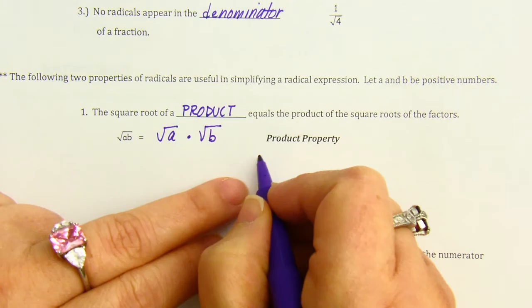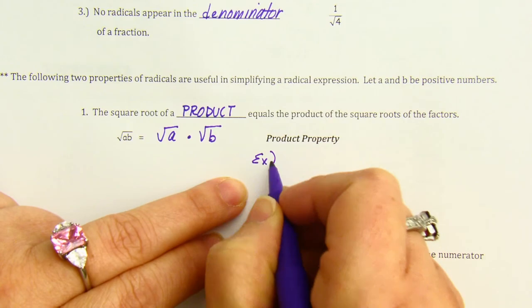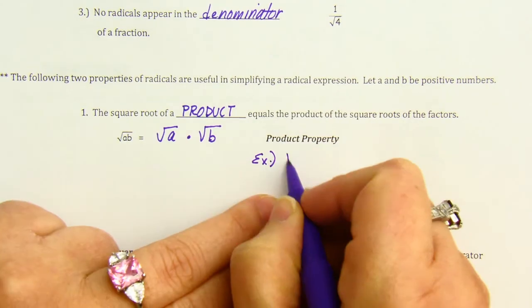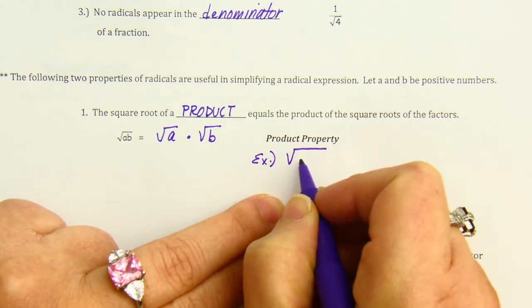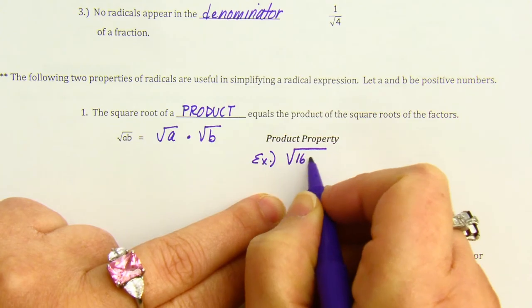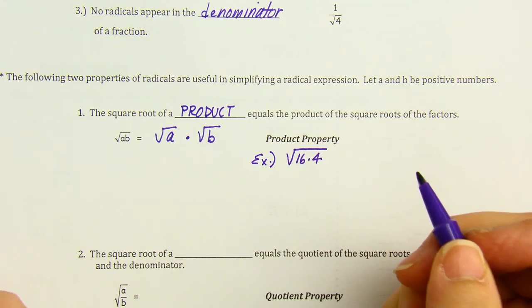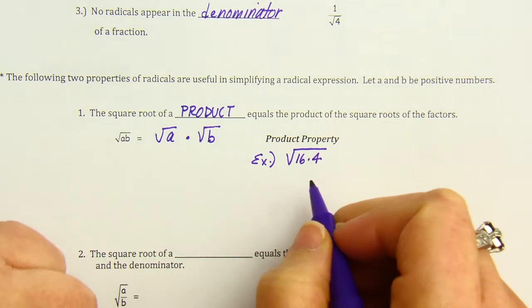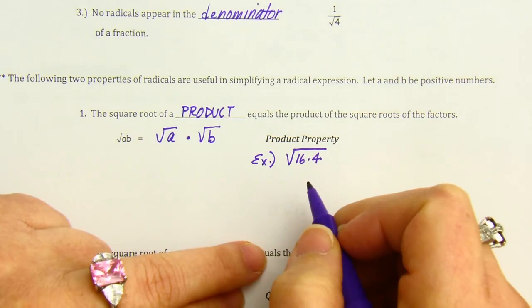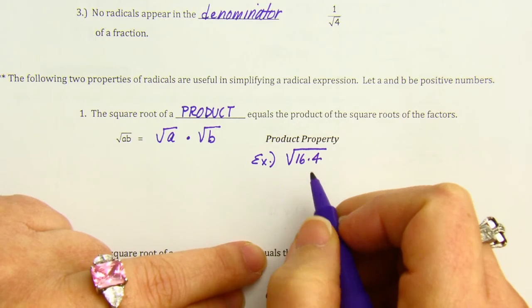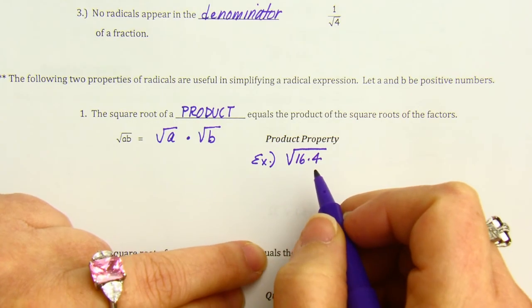So a couple of examples to prove to you that it works. If I have something like the square root of 16 times 4, I can multiply 16 and 4, but I'm going to get a bigger number. And although this number is not that big, sometimes they do get quite large.